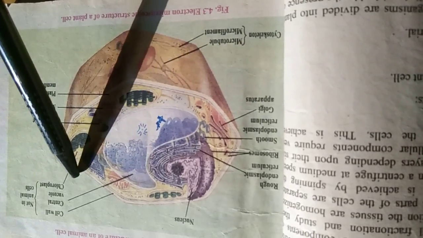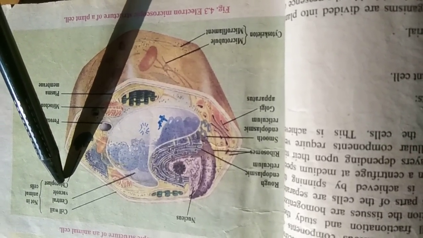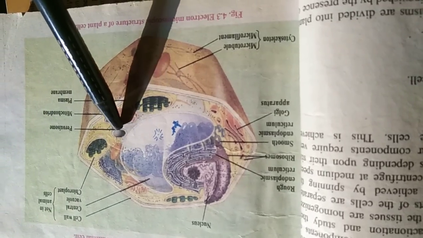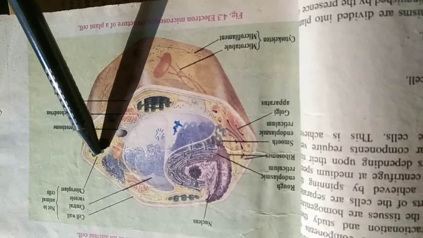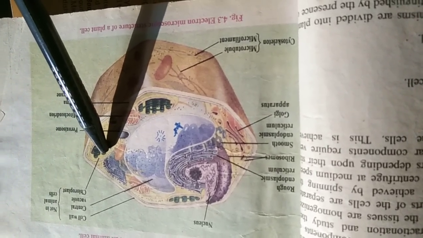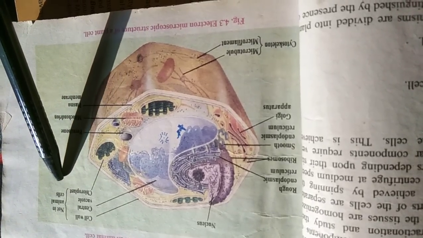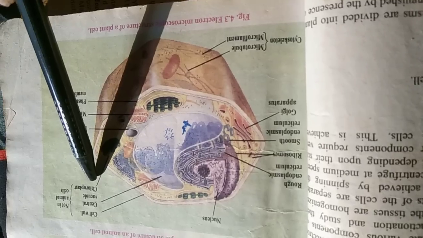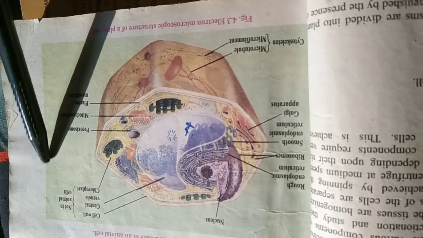These structures of the plant cell, called central vacuoles, are not present in the animal cell. The green structure of the cell is called chloroplast, not present in animal cells. Cell wall, central vacuole and chloroplast are not present in animal cells.